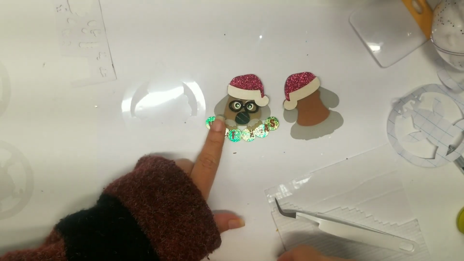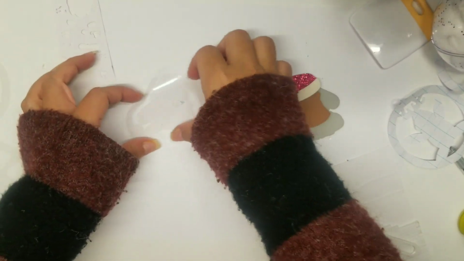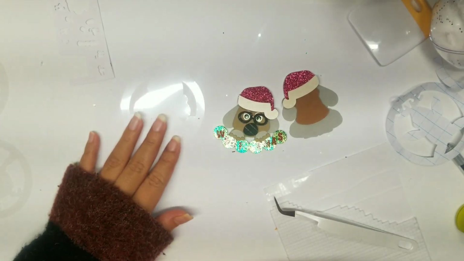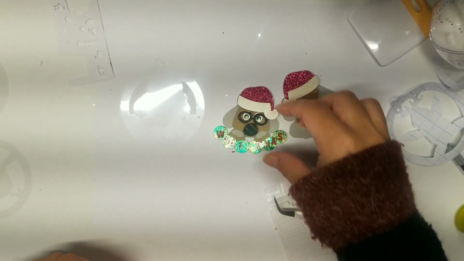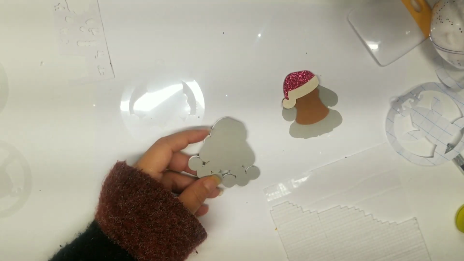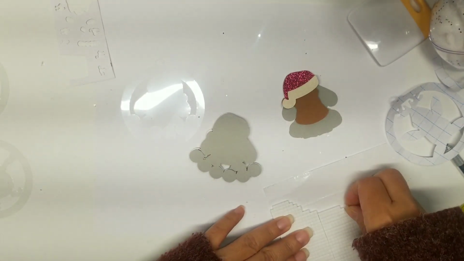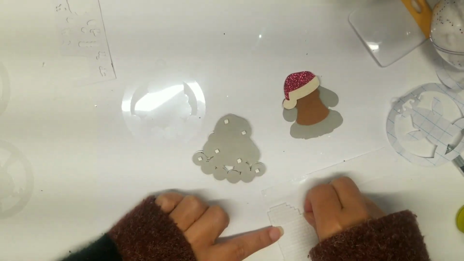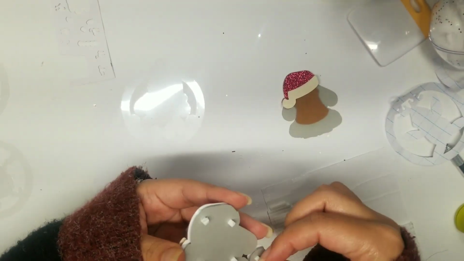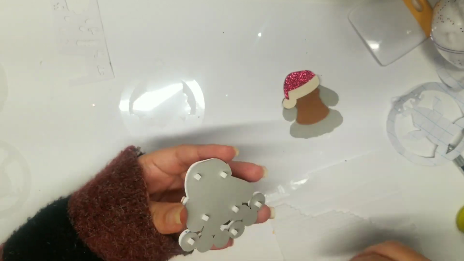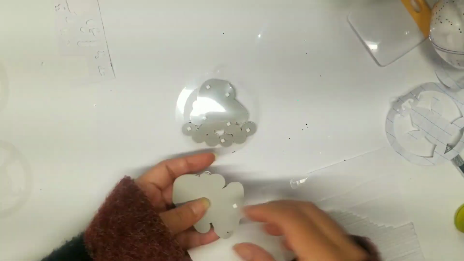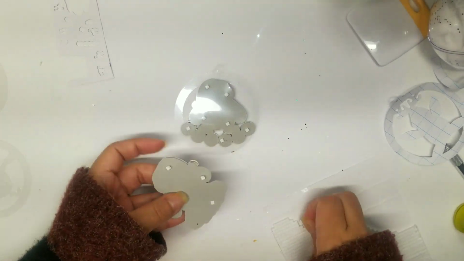So now I'm gonna work with my little dog. It's the last design that I have. I'm also using the ornament frame made with acetate, and I'm gonna add foamy dots for the front section. And the same for the back.